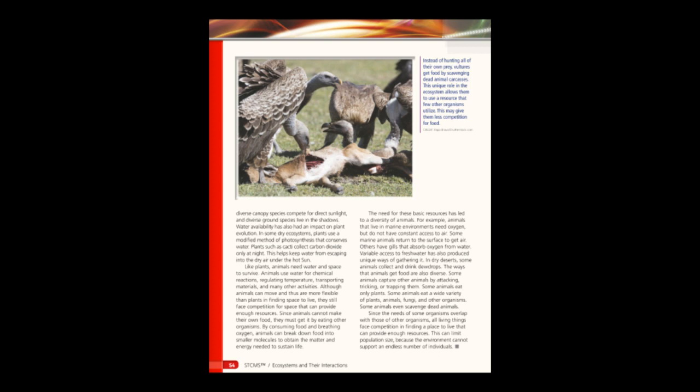Some marine animals return to the surface to get air. Others have gills that absorb oxygen from water. Variable access to fresh water has also produced unique ways of gathering it. In dry deserts, some animals collect and drink dewdrops. The ways animals get food are also diverse.